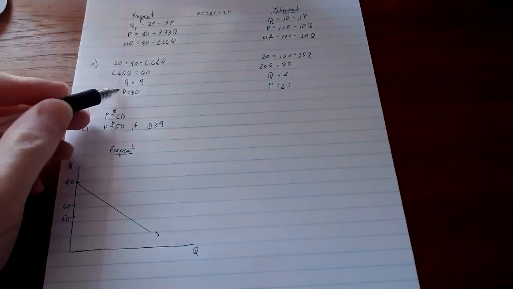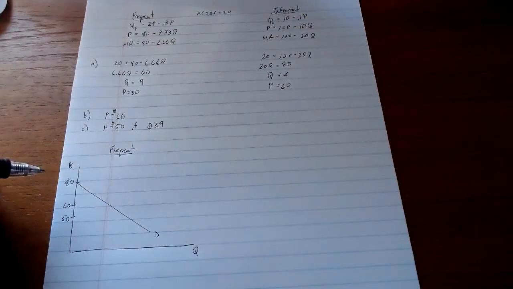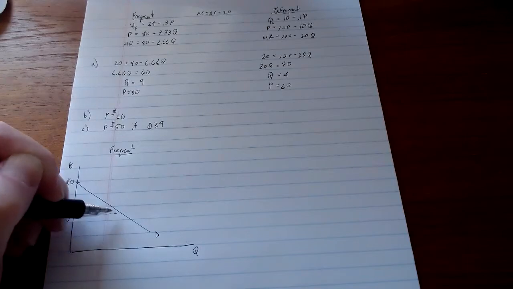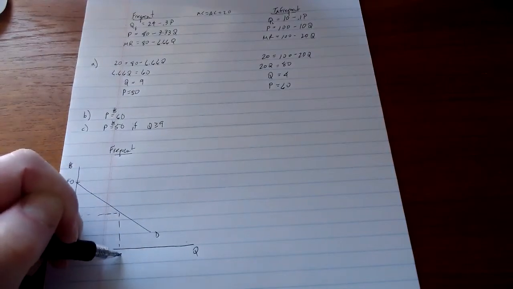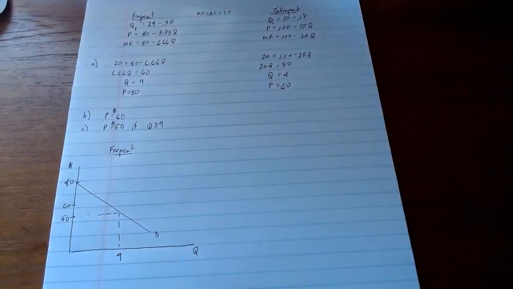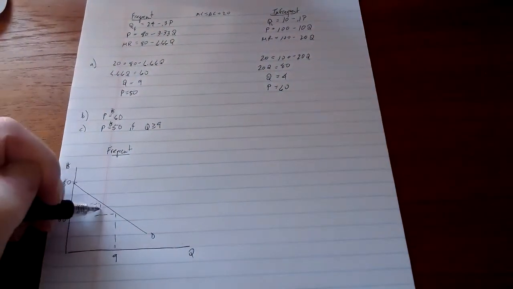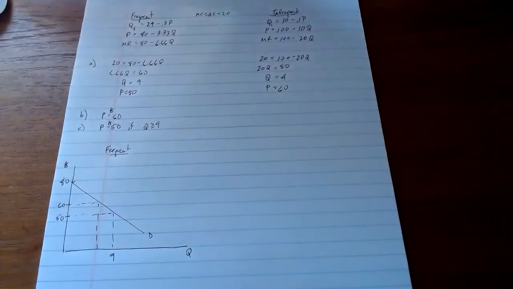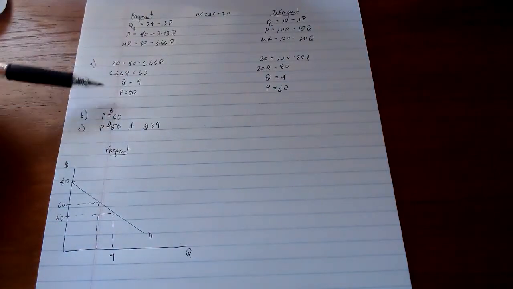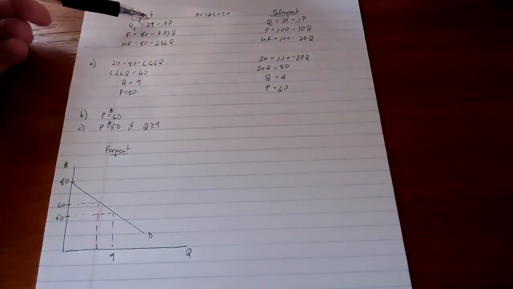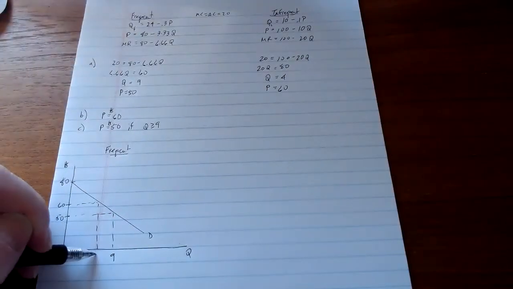What we've figured out here is that if we offer a price of $50, the quantity demanded will be 9. If we charge them $60, what will their quantity demanded be? Well, we put $60 into the demand curve, and we get 24 minus 18, which is 6.